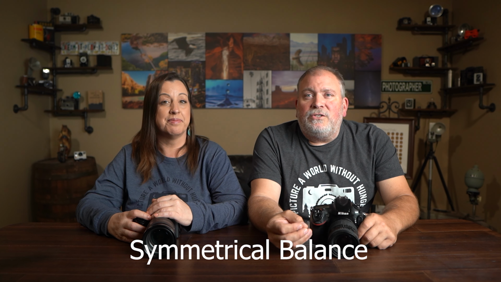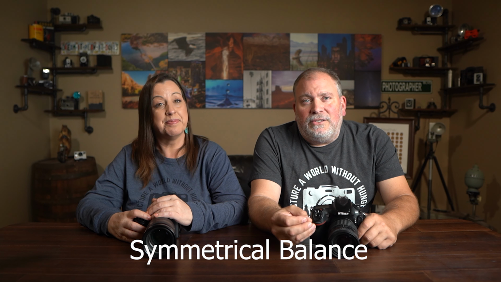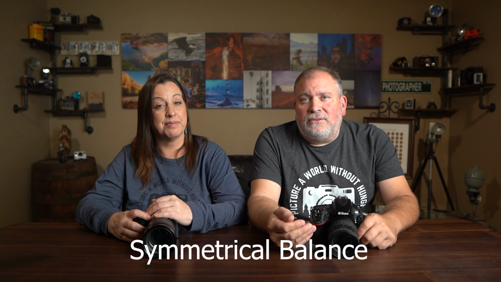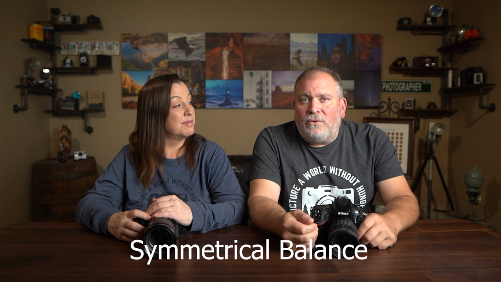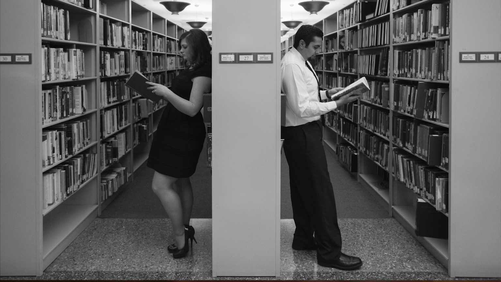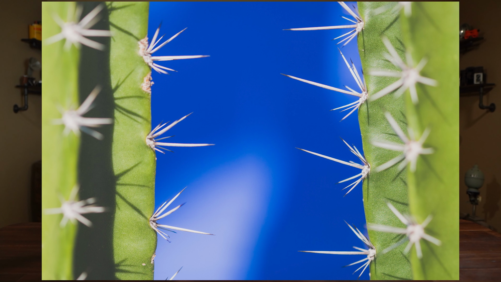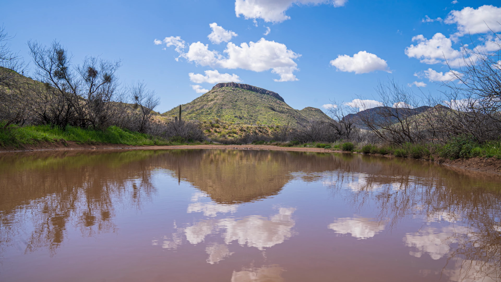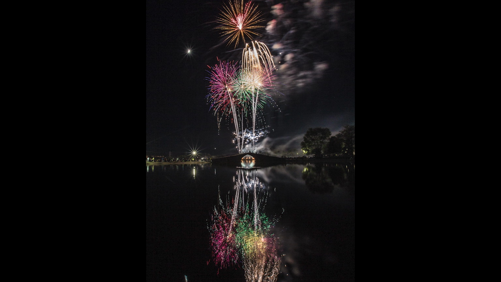Symmetrical balance is when visual elements in an image are mirrored or identical on either side of the vertical or horizontal axis. This type of balance creates a sense of order and stability and is often used in formal portraits, architecture, and landscapes. A horizontal example would be a subject reflected in a body of water.